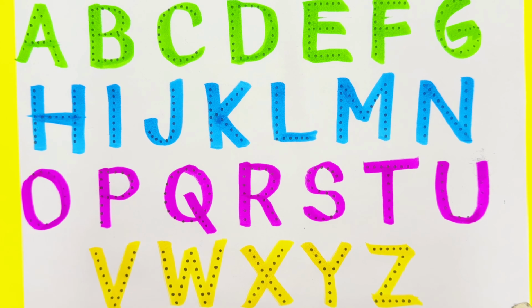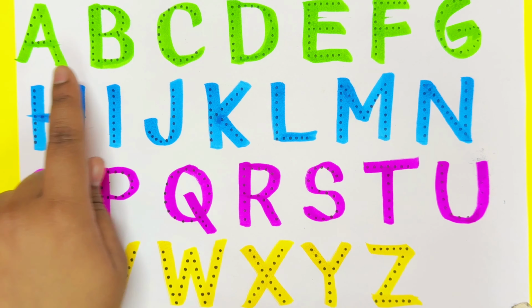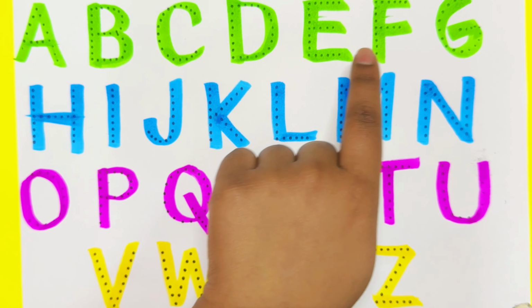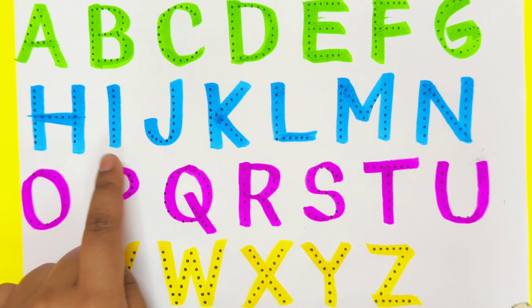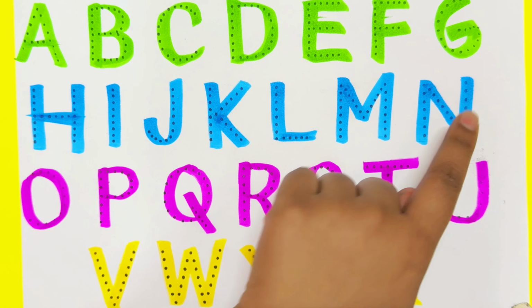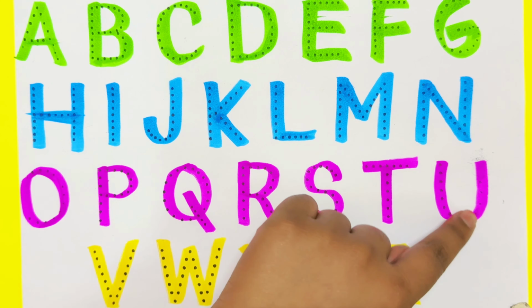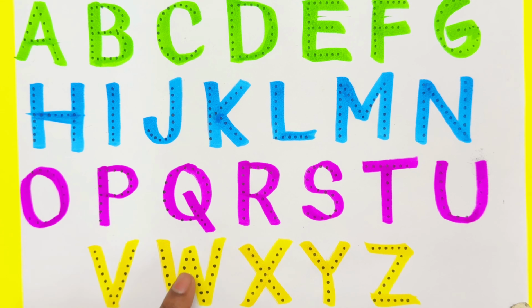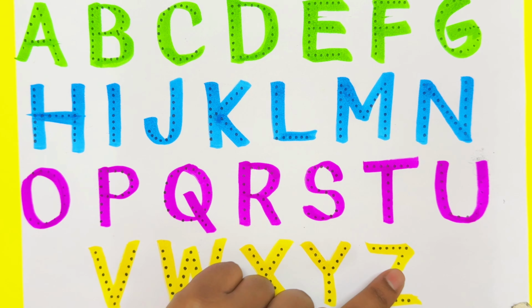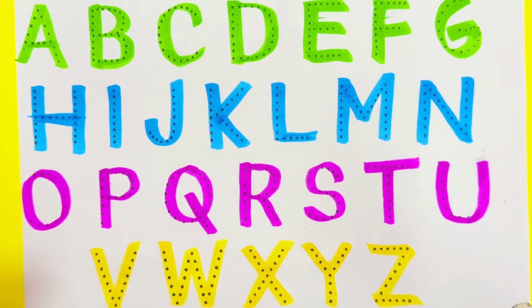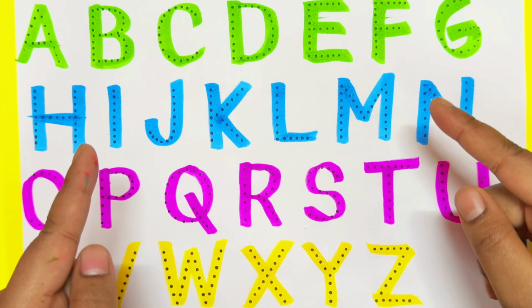Let's revise once again. A, B, C, D, E, F, G, H, I, J, K, L, M, N, O, P, Q, R, S, T, U, V, W, X, Y, and Z. Now I know my ABCs.